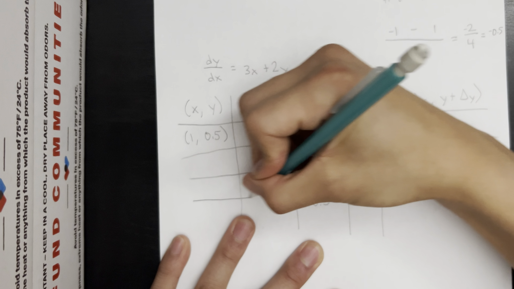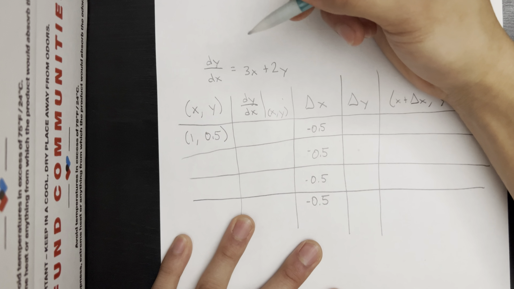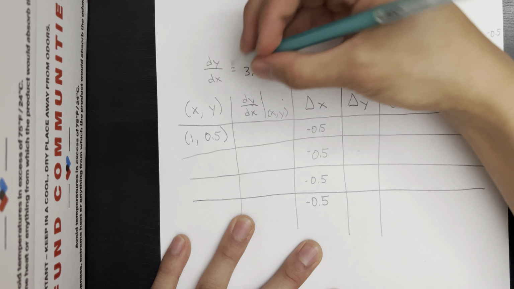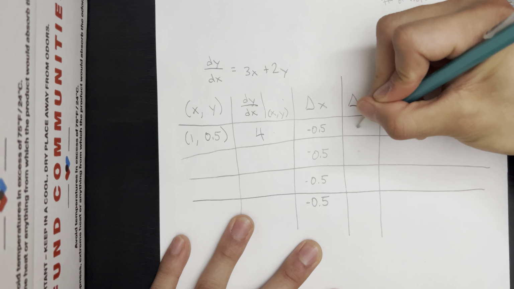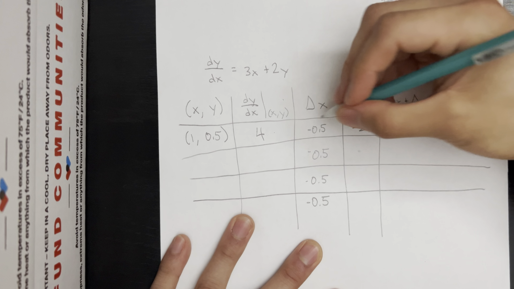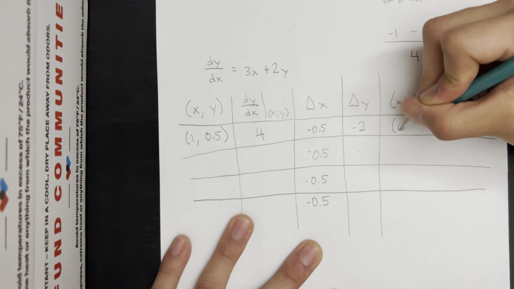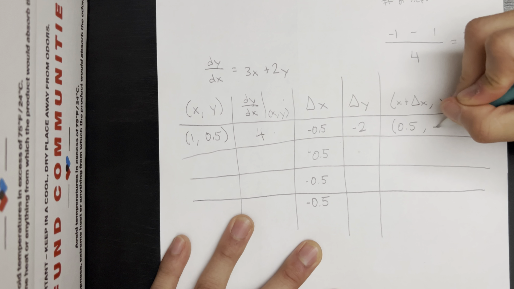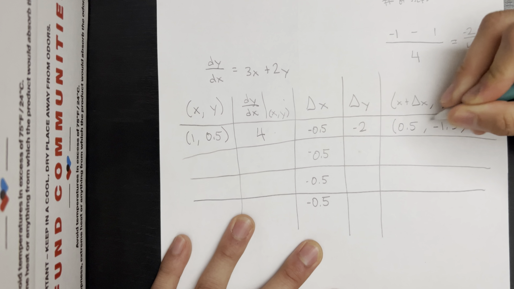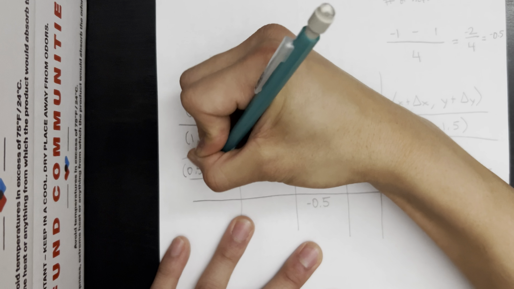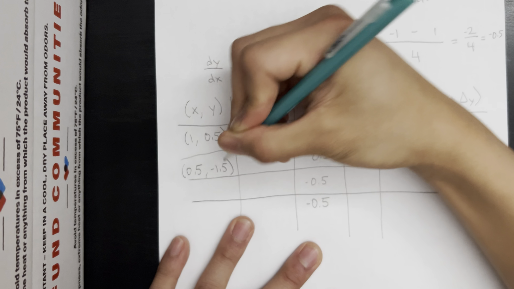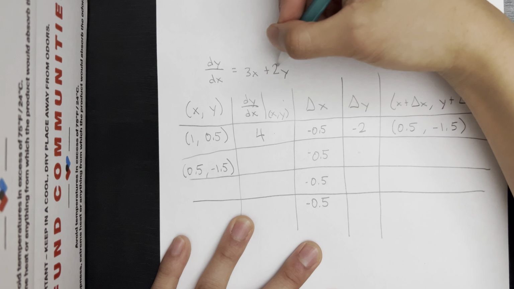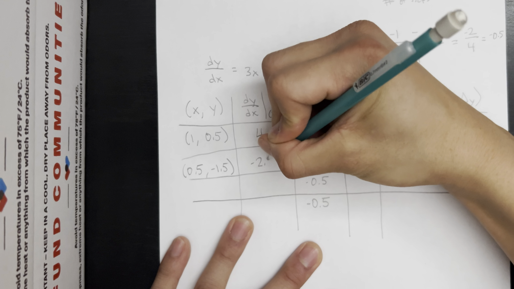That line was really bad. Okay, so we just plug in: 1 times 3 is 3, plus half of 2 is 1, so this would be 4. This would be negative 2, and we just add, it would be 0.5, and then negative 1.5. And then we just bring this down and we keep on going. So we plug this in, it would be 1.5, and this would be negative 3, so negative 2.5.